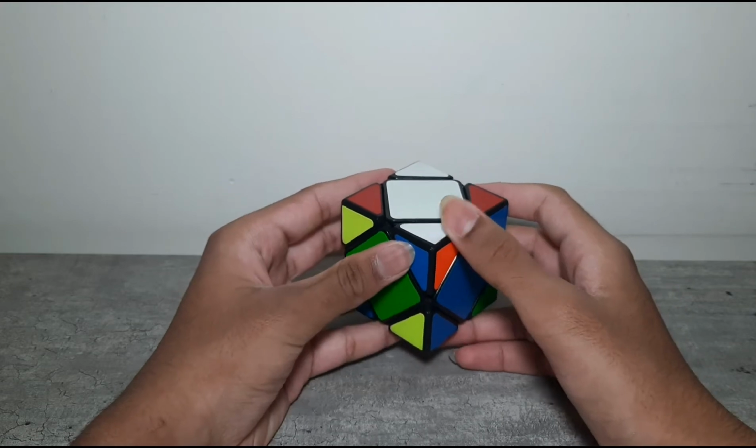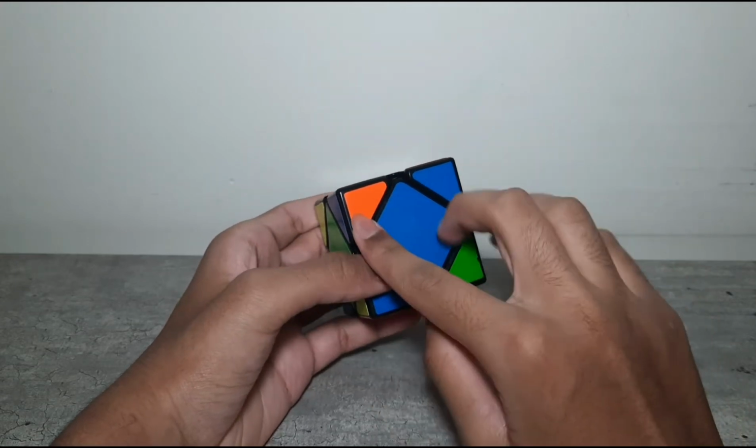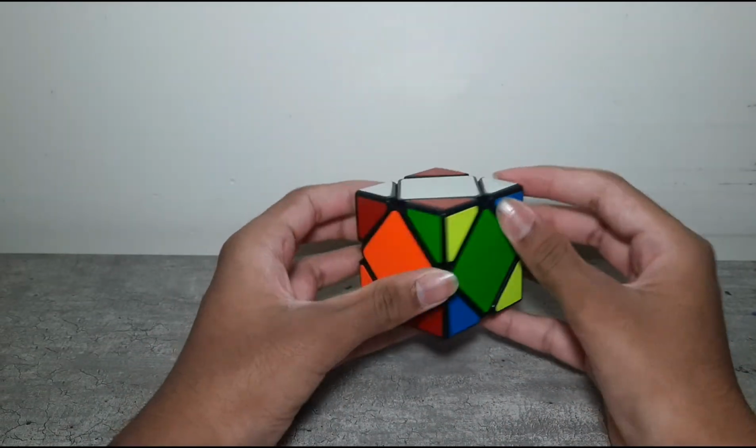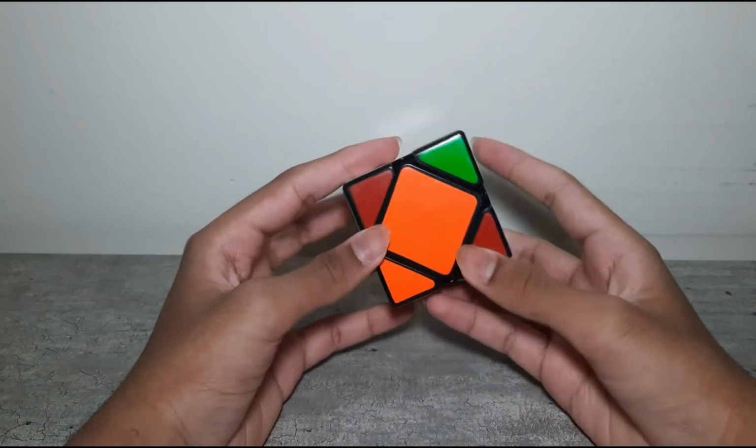We've got a white, blue and green, orange. We can always double check. Orange is opposite to red. So we have orange here, red here. Perfect. Blue here, green here. Perfect. Let's go into the last set.